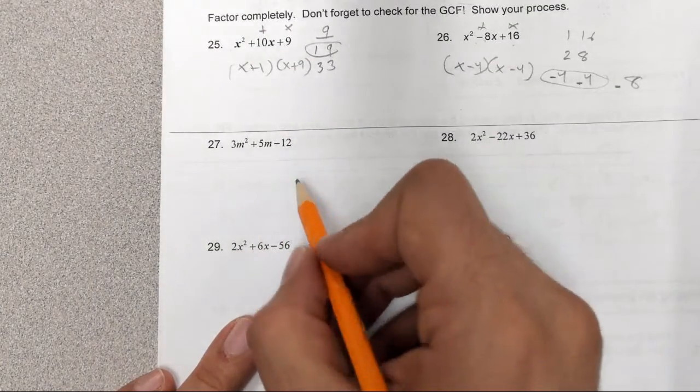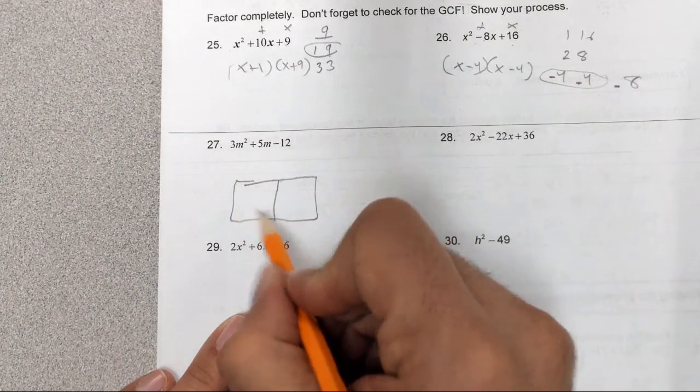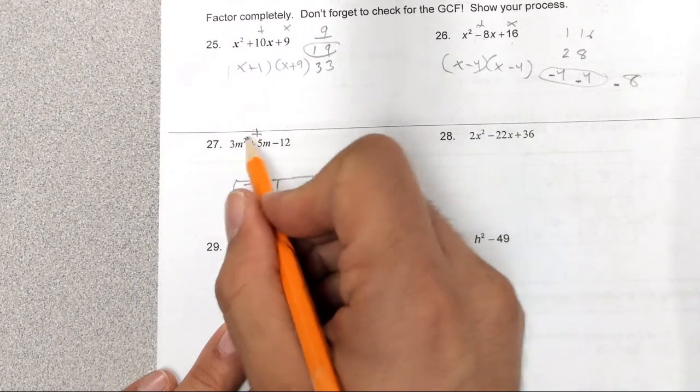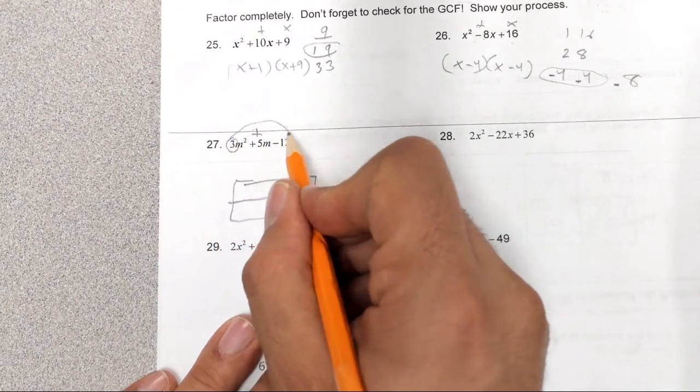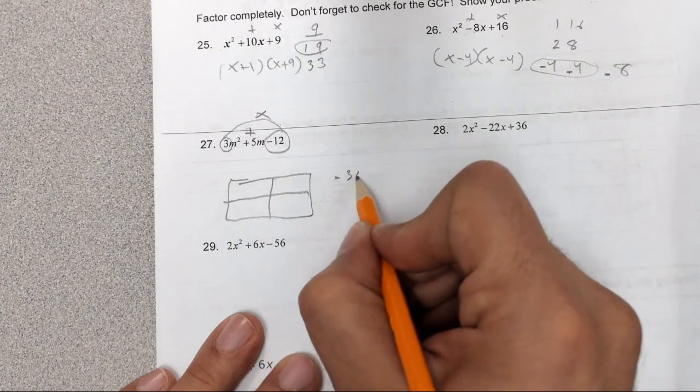Whenever they have a number in the front, that's when you have to use the box method. And this is when you have to still put the plus sign right here, but for the multiply, it doesn't go here. You take these two and multiply them together. That becomes negative 36.